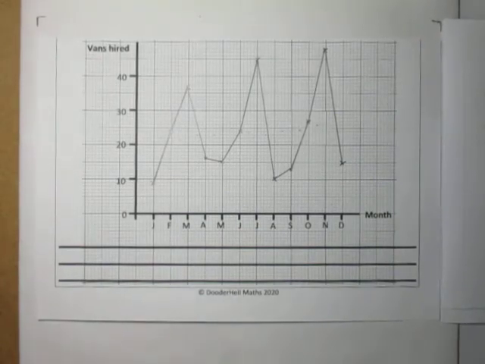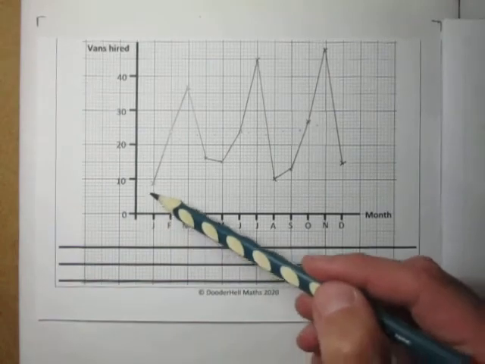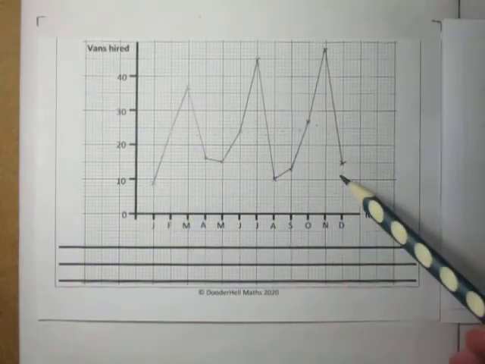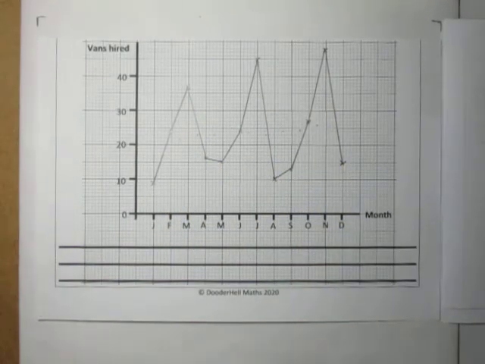But like those graphs we saw at the start, over the course of the year, there's quite a jagged pattern here. It's ups and downs. What if I wanted to know how that van rental business was doing? Is business good? Is it improving? Is it getting worse? Is there any underlying trend or pattern that I can get from this time series graph? Well, to do that, I need to calculate the moving averages.